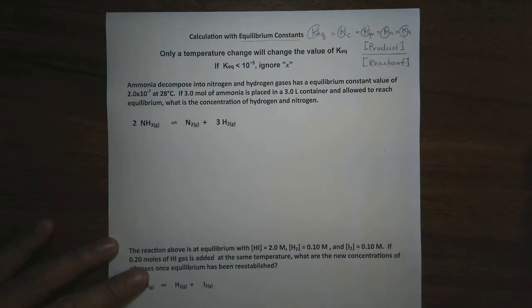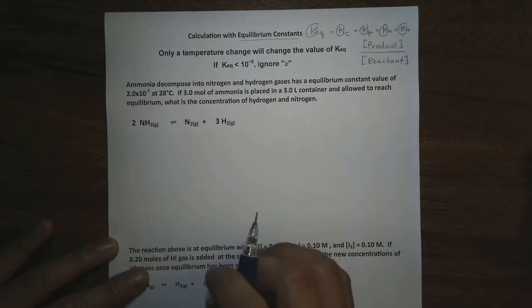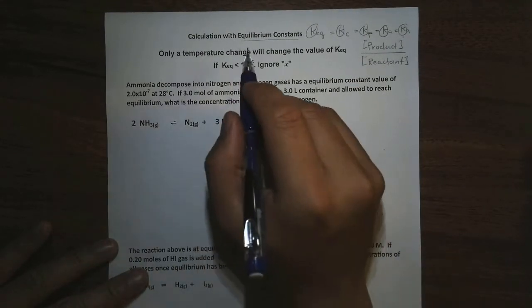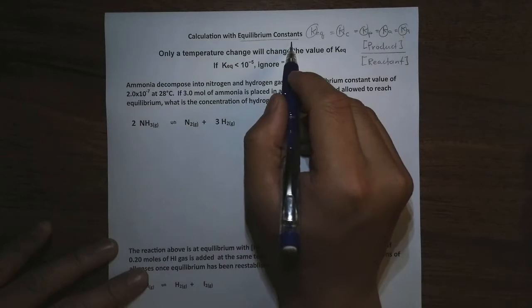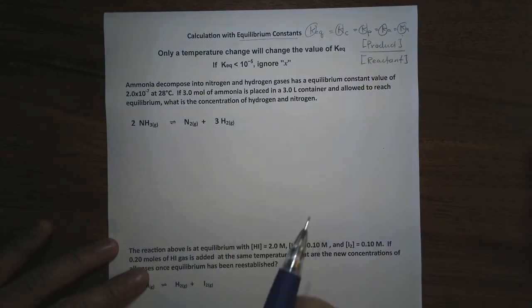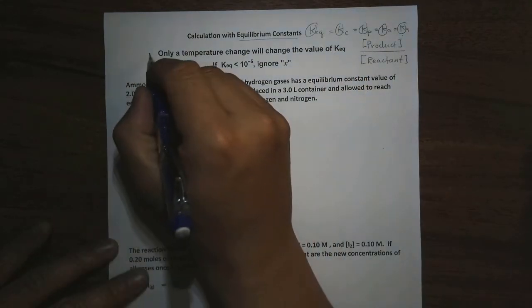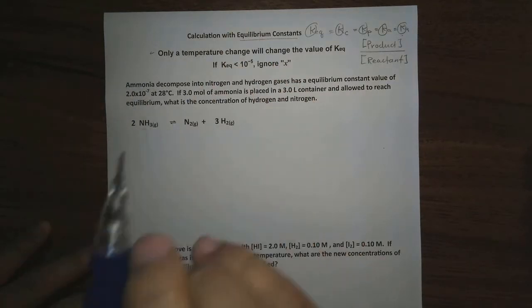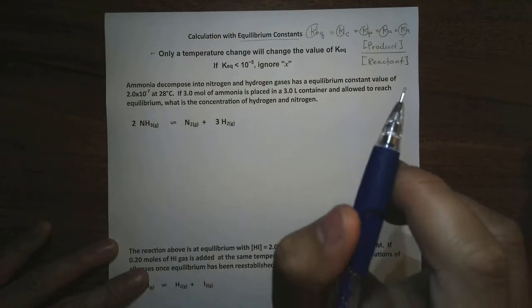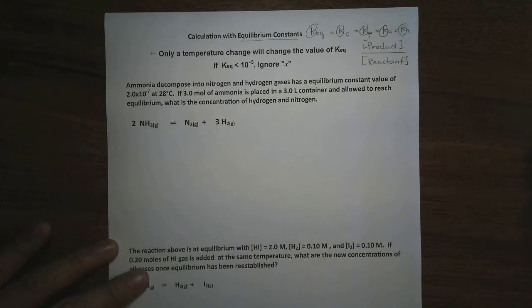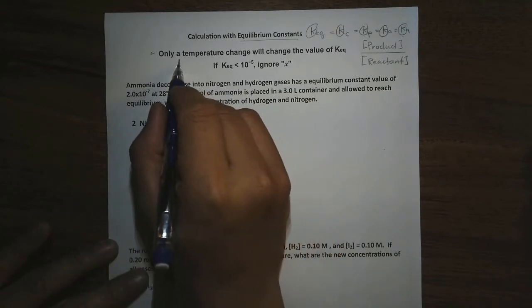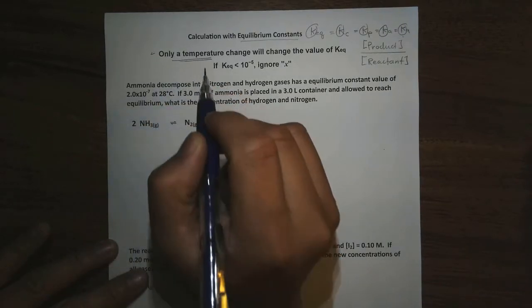Now in this case, we are going to look at a more advanced problem with the calculation of the equilibrium constant. There are two things that you need to keep in mind. The first one is that the equilibrium constant will always stay the same, and the only time the equilibrium constant changes is when the temperature changes.